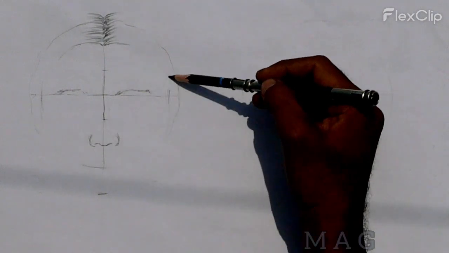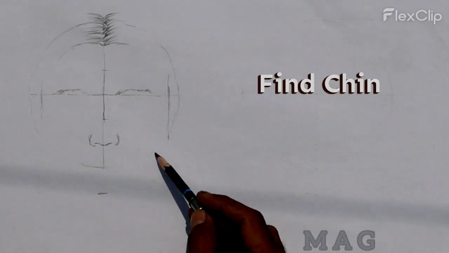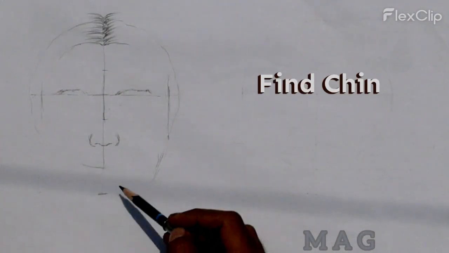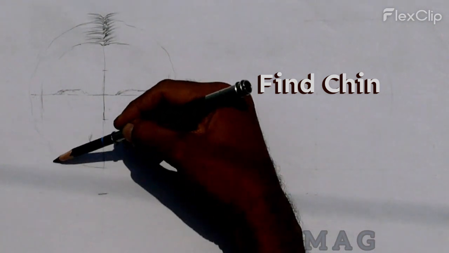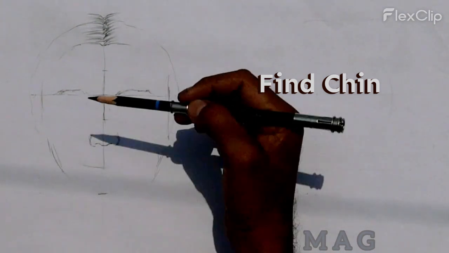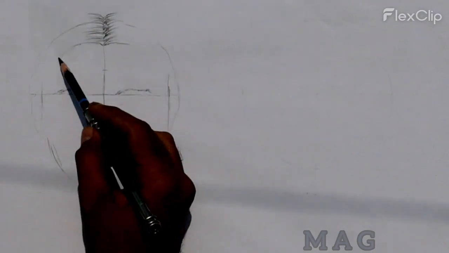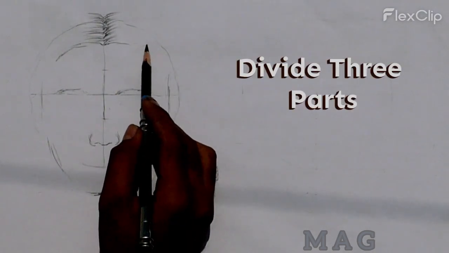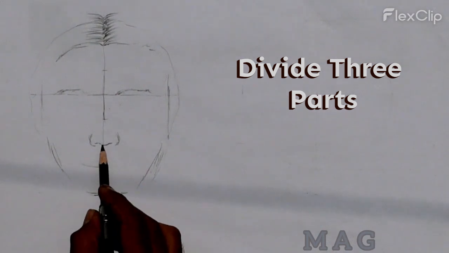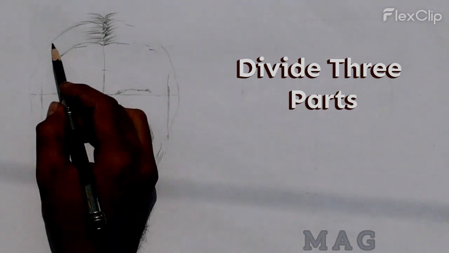Now, extend the vertical axis beyond the circle to find the chin and determine the length of the face. Take the same distance from the eyebrows to the nose and apply it downwards. You will see that the face is made up of 3 equal thirds below the hairline.